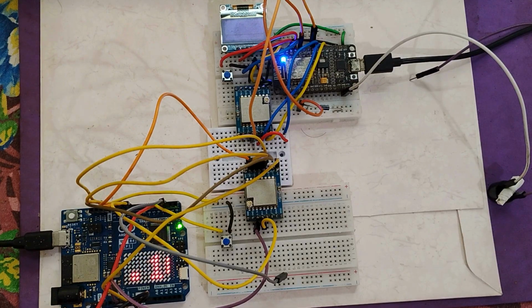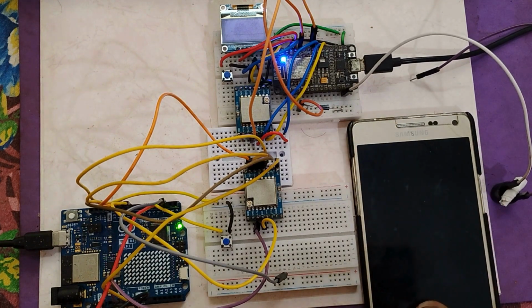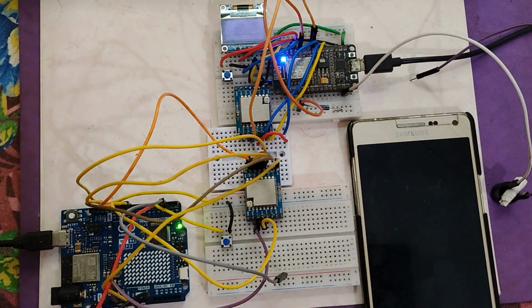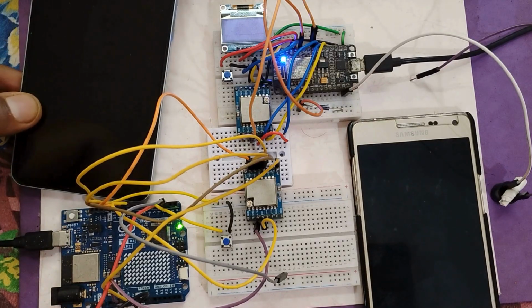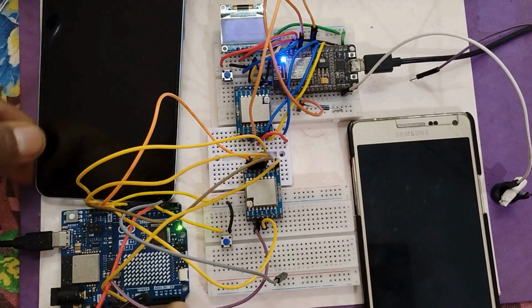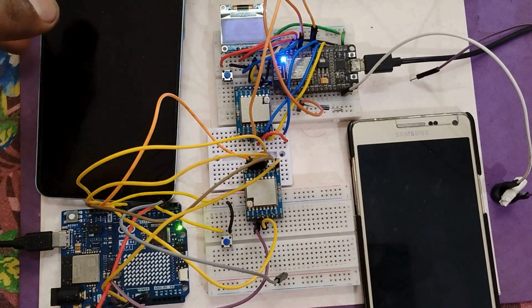It shows 192.168.1.30. Okay, what I will do is use two mobiles, one on either side. This mobile is for connecting to the web server of Node MCU, and this mobile is for connecting to the web server of the R4 Wi-Fi module.